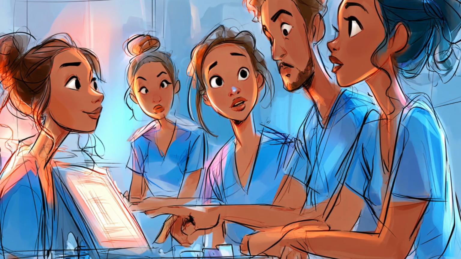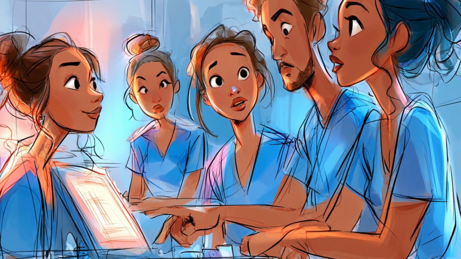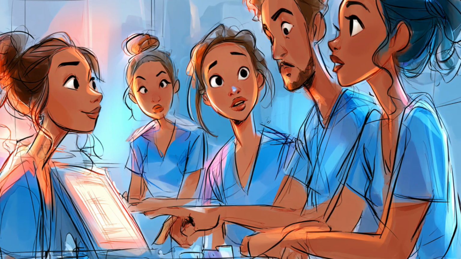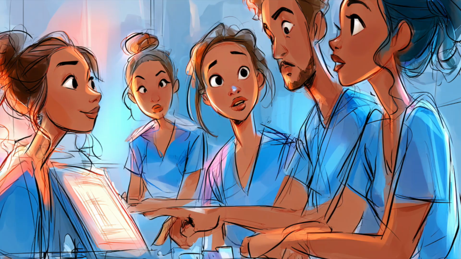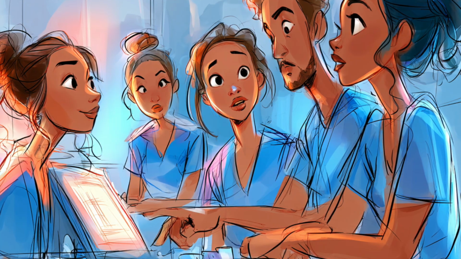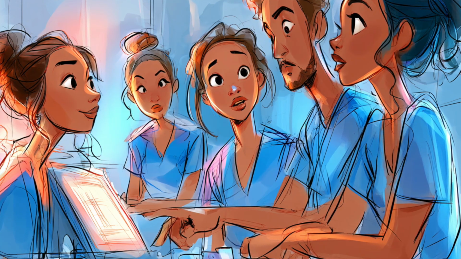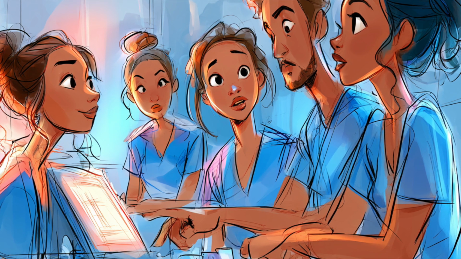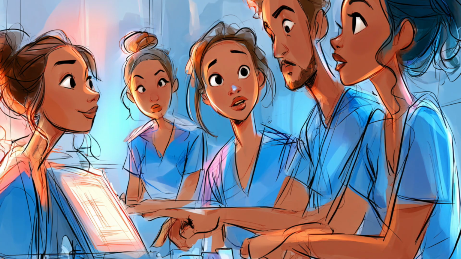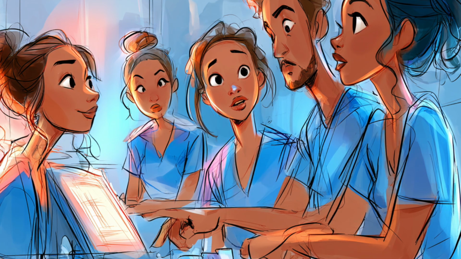Pop test question: a patient taking aspirin reports black tarry stools. What should the nurse do? A. Document it as expected and give another dose. B. Report it because it may indicate GI bleeding. C. Tell the patient to take aspirin with soda. D. Ignore it if the patient has no pain. The correct answer is B. Black tarry stools may indicate gastrointestinal bleeding and should be reported.